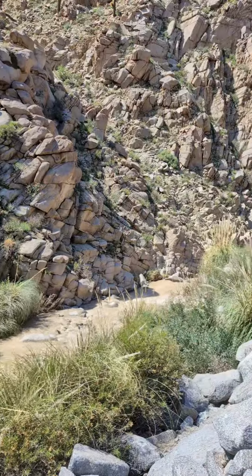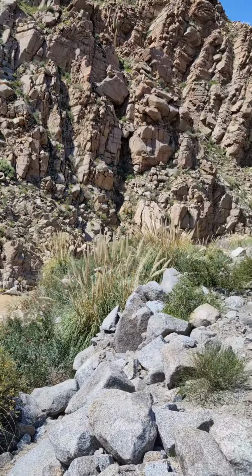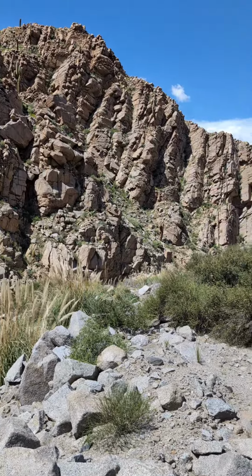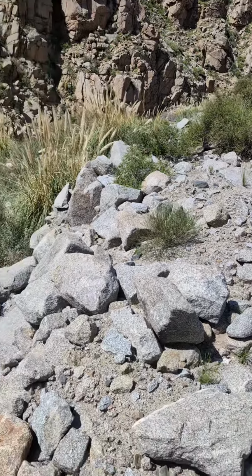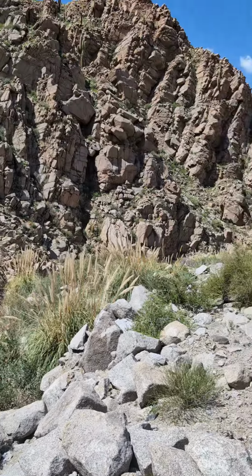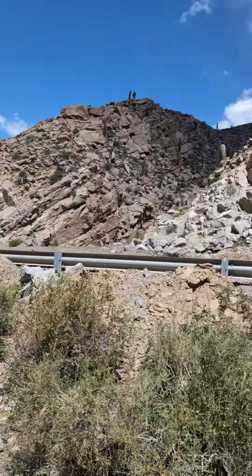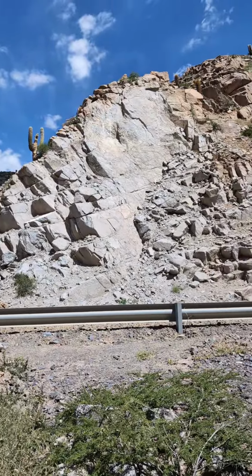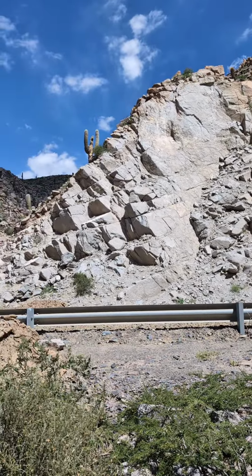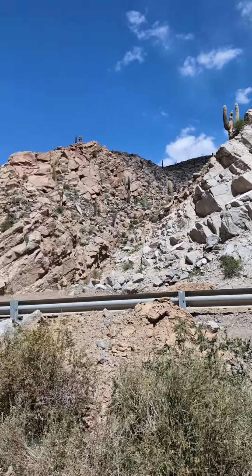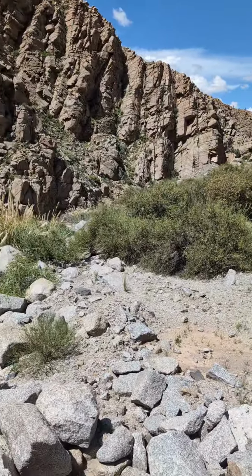And let's rotate back. So we have all these granitic blocks, these big granitic eroded walls, but these blocks are a different color than those walls. As I rotate around, look across the road, they're the exact same color as those ones. So maybe they were thrown here when the road was cut.